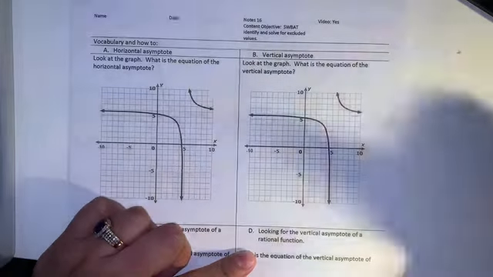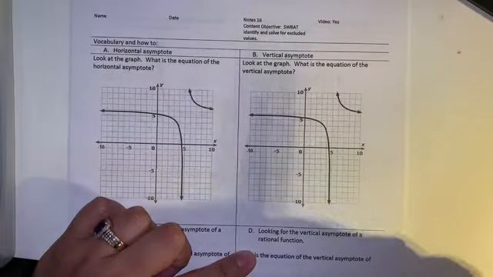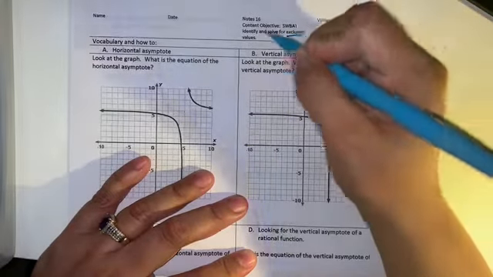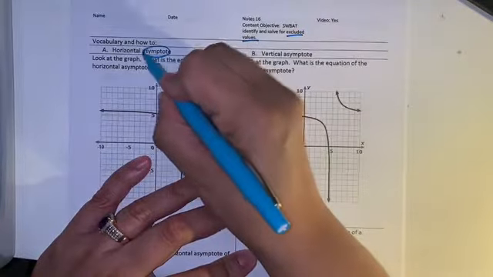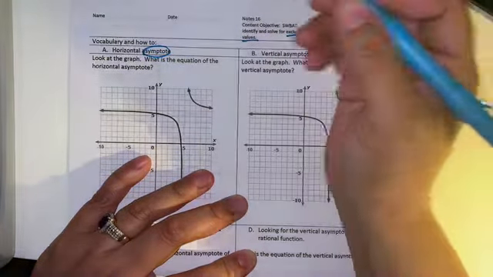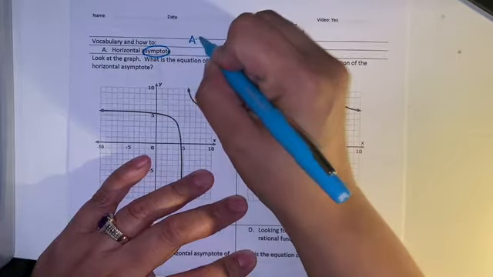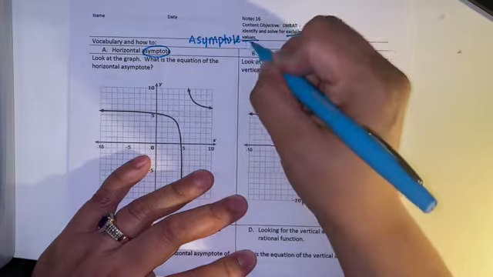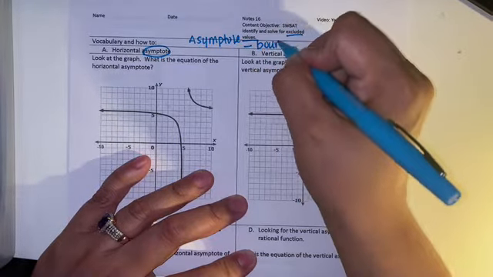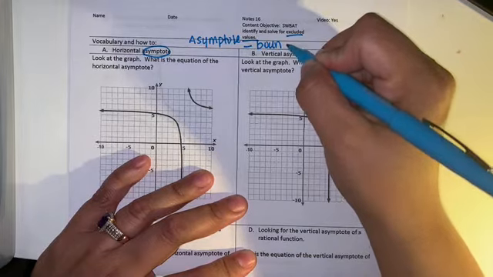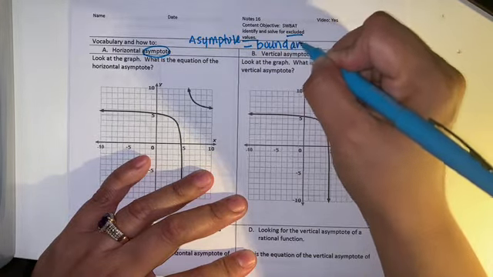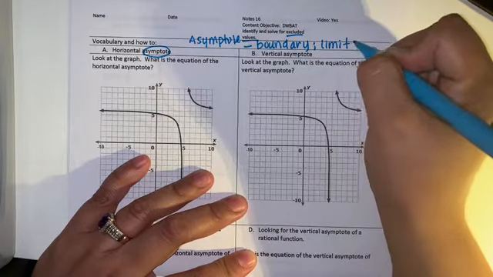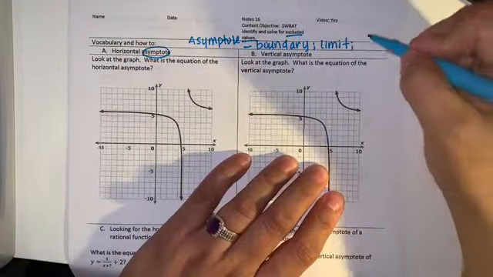Okay, good morning. We're going to talk about how to identify and solve for excluded values. An excluded value is basically the same thing as an asymptote. So let's go over an asymptote right here. An asymptote is going to be a boundary. The boundary is also a limit and also an excluded value.